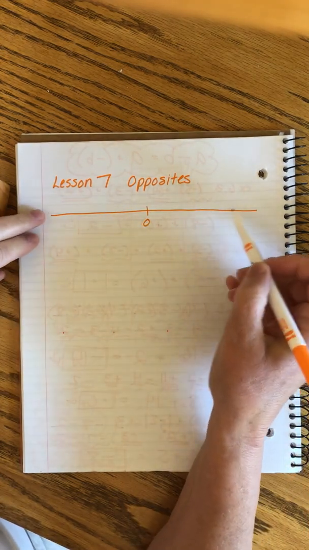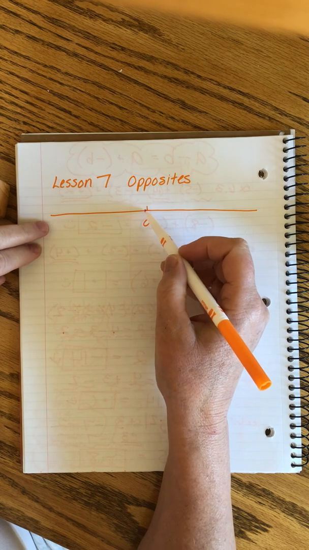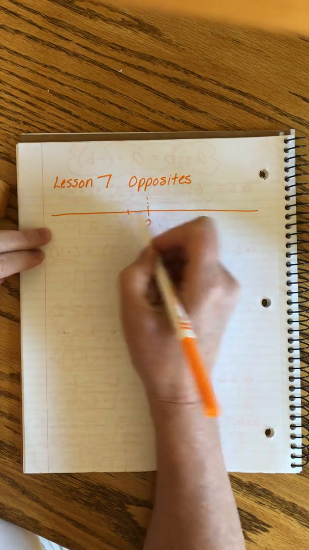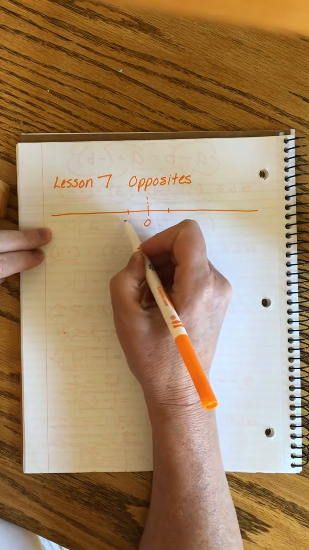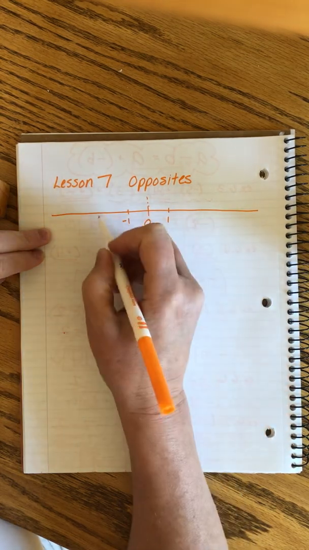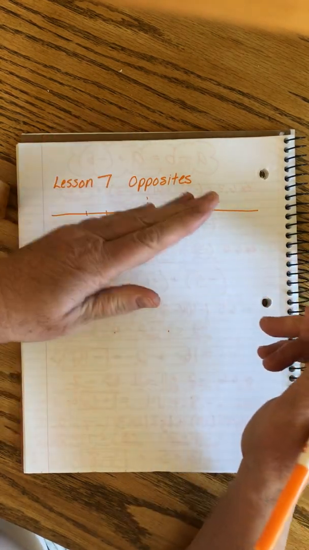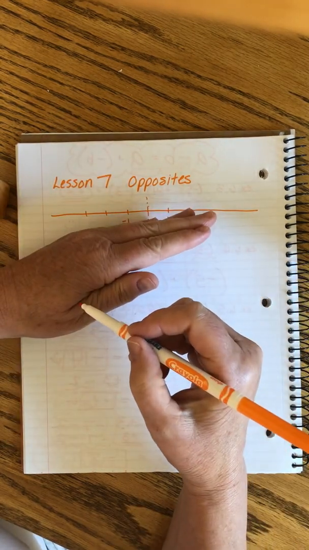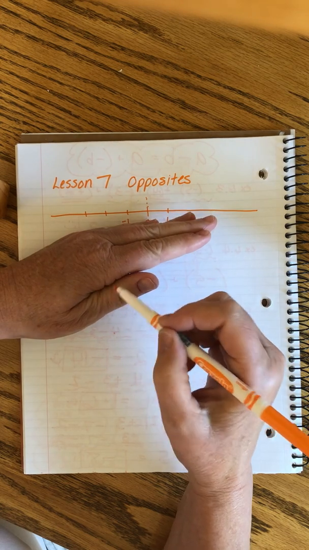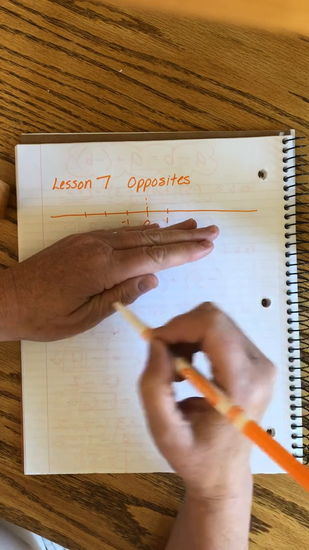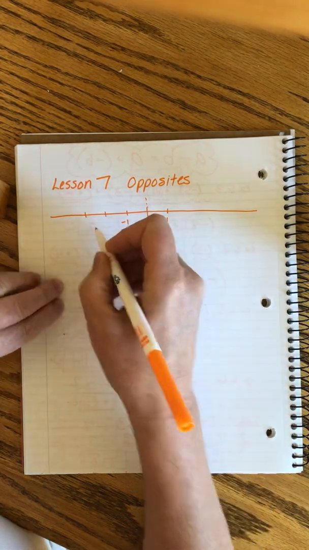Imagine that we can pick this up and fold it so that there's a crease right here, and we would see that there are pairs of numbers that would line up, right? If we could fold it in half, kind of like I'm folding my hand in half, and 0 was right here, these would line up, and these would line up, and these would line up. There would be pairs of numbers that lined up, right?